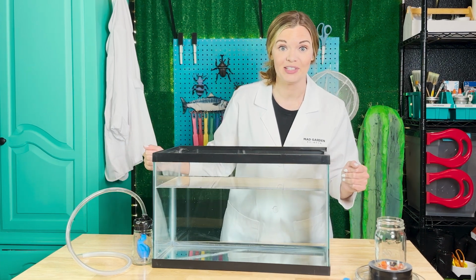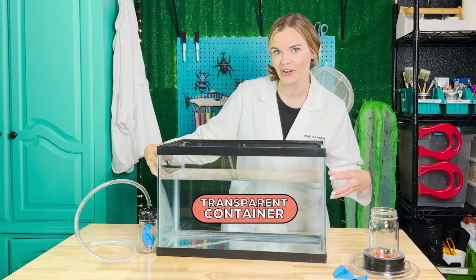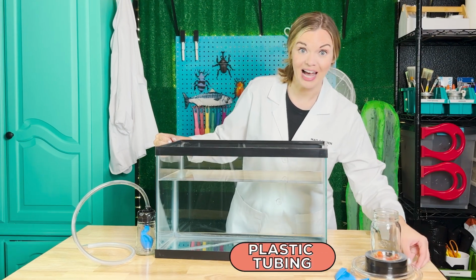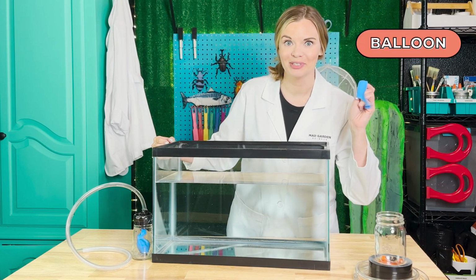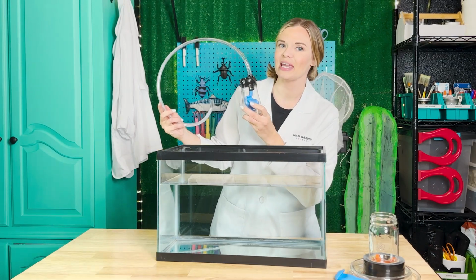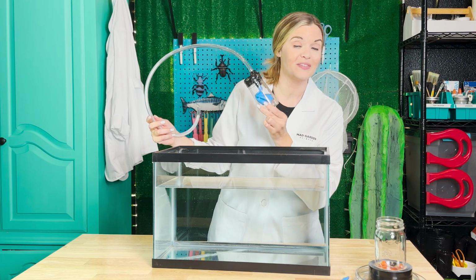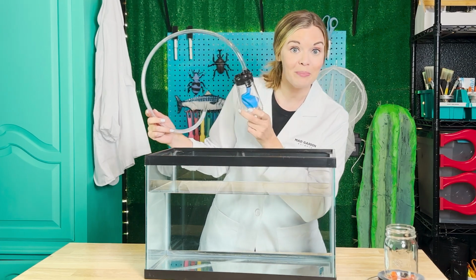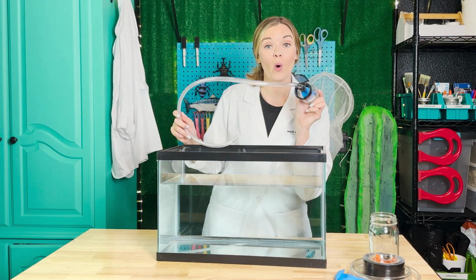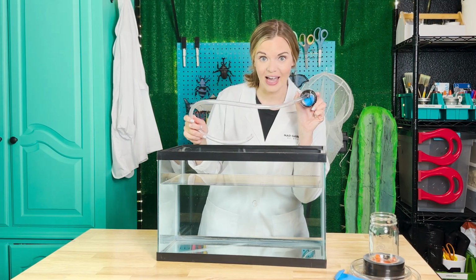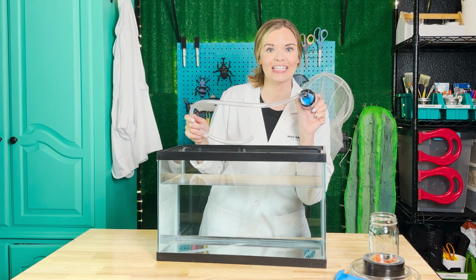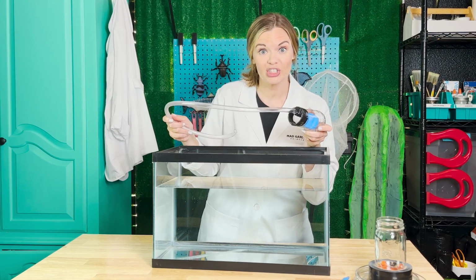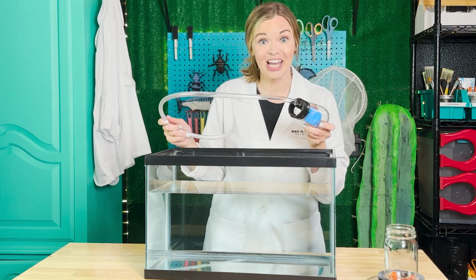Here is what you will need: a transparent container to fill with water, a clear glass jar, waterproof tape, plastic tubing, and a balloon. This is what you're going to make. The glass jar is going to represent the body of the fish. Your balloon is actually going to represent the swim bladder. You need to leave a hole inside of your glass jar so that water can get inside of that, but not inside of your balloon. The first thing we're going to do is place our fish inside of the water.